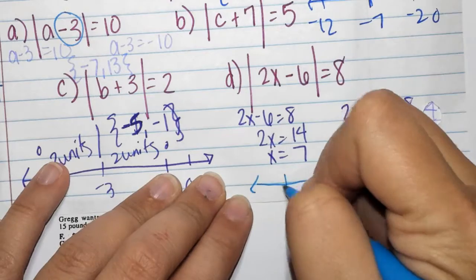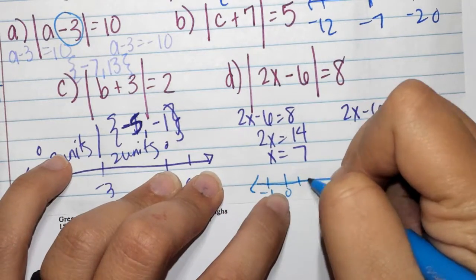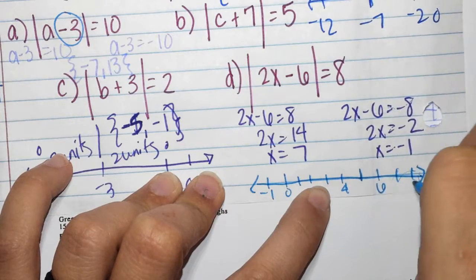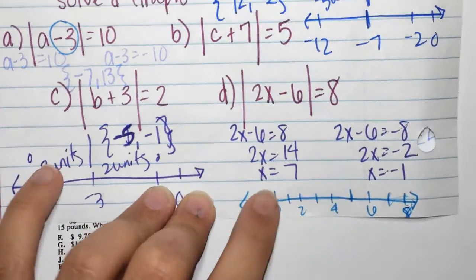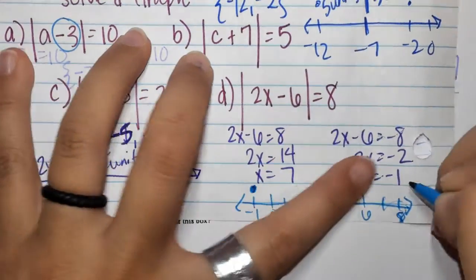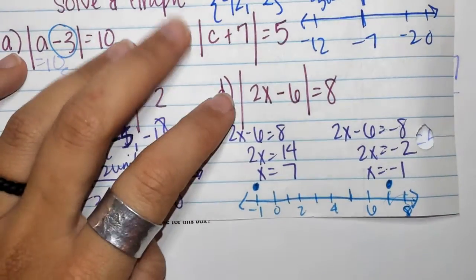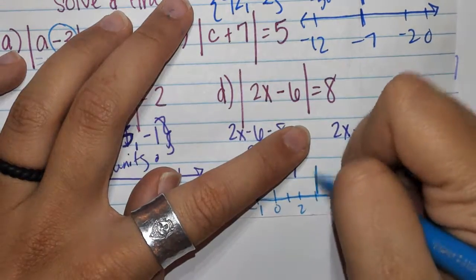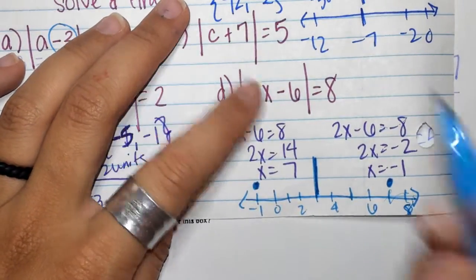Yeah. All right, so we have 0, we have negative 1, 1, 2, 3, 4, 5, 6, 7, 8. Okay, so then we put a point over negative 1 and 7, correct? Yeah. What would the middle of those two numbers be? 3. And how many units does it take? 4.